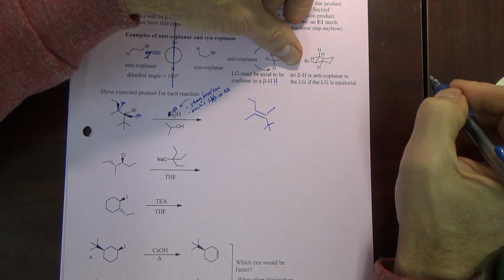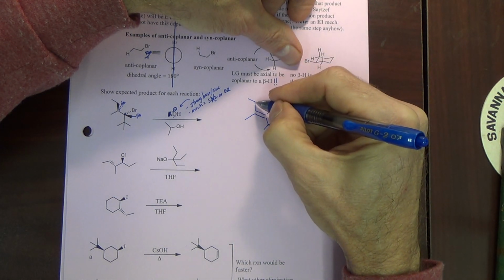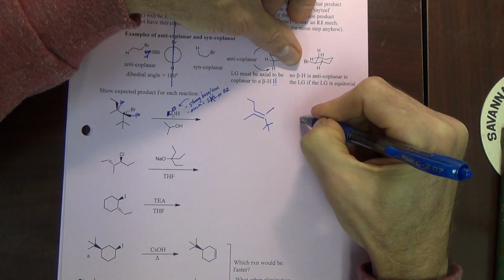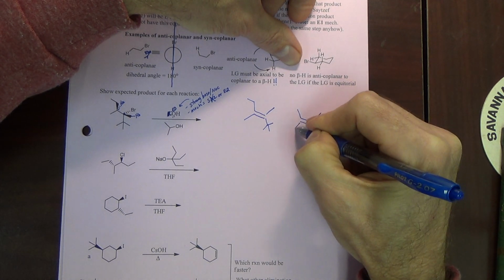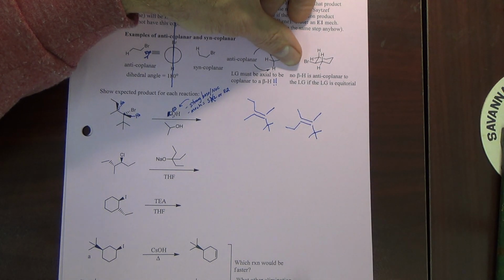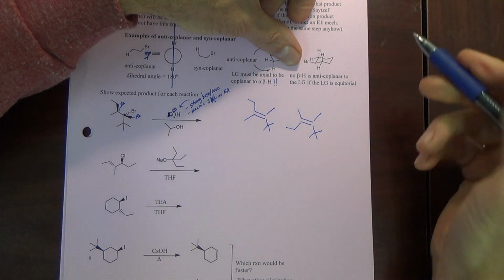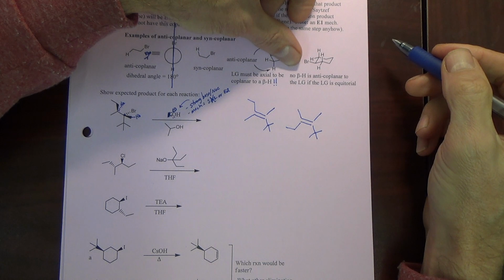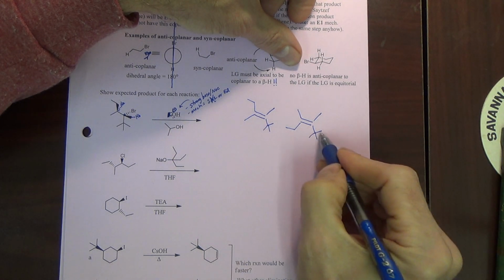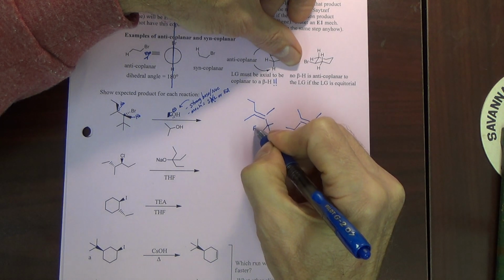But this alkene is stereogenic. I just randomly put the ethyl and the methyl cis to each other. I could also have the two methyl cis, put the ethyl here, tert-butyl here. And this would be Z, and this would be E.